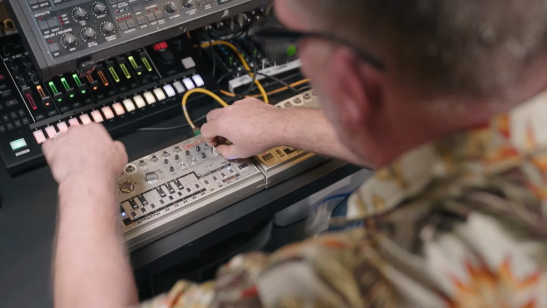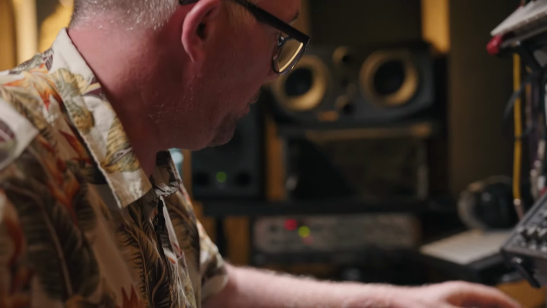And we're going to concentrate on the hard acid style, London acid techno, that kind of vibe. A little bit of Hard Floor, a little bit of Stay Up Forever, something along those lines. So that's where we're going to go.